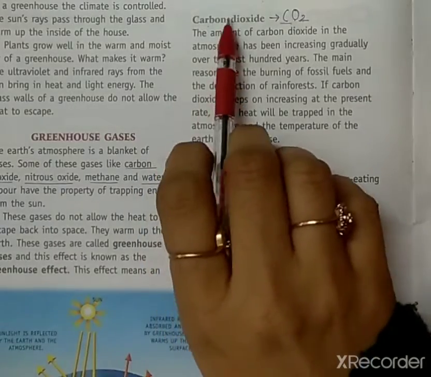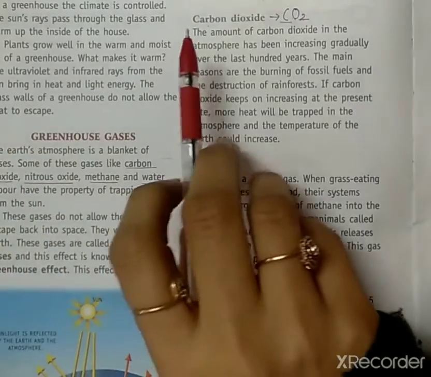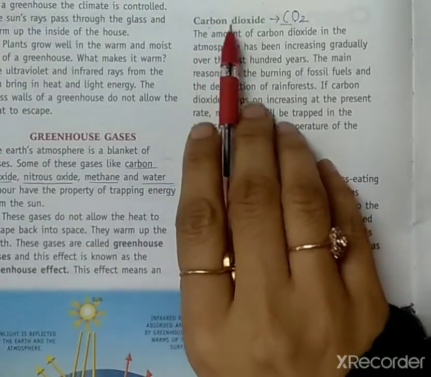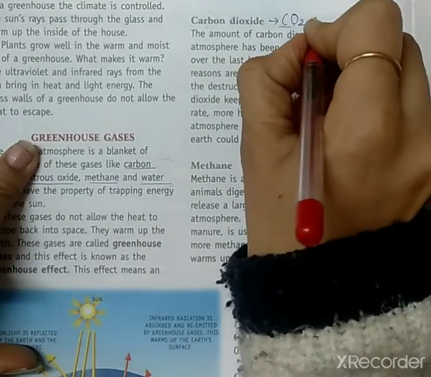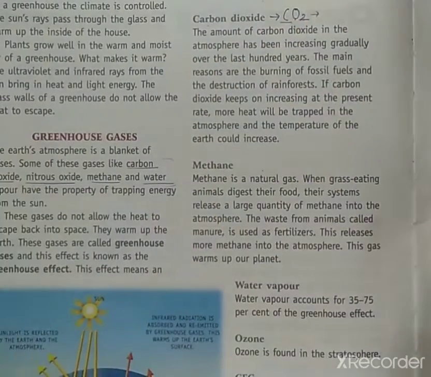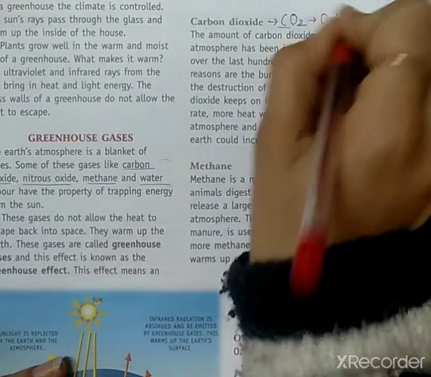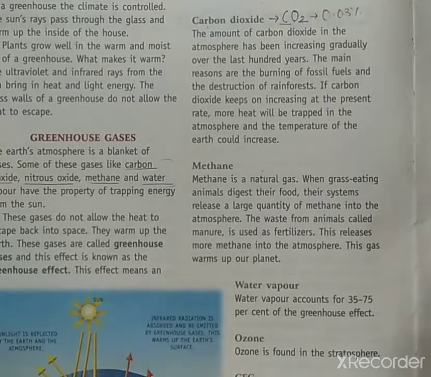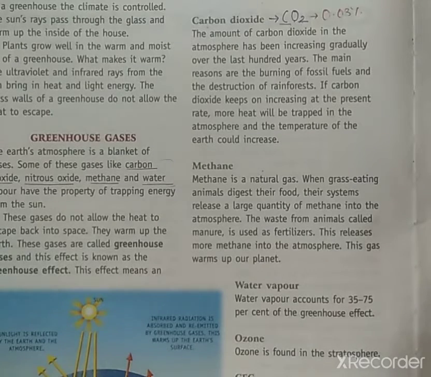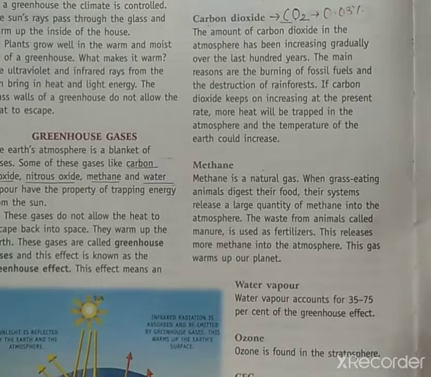So let's talk about carbon dioxide. See students, the amount of carbon dioxide gas present in air is 0.03%, right? This is the amount present in the atmosphere. But because of certain human activities, the amount has increased at the present rate.